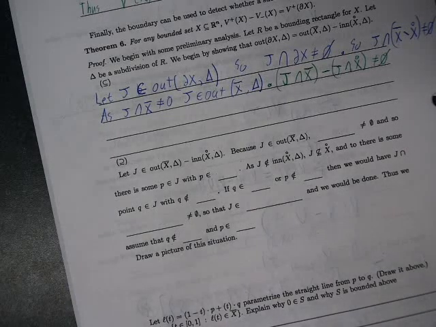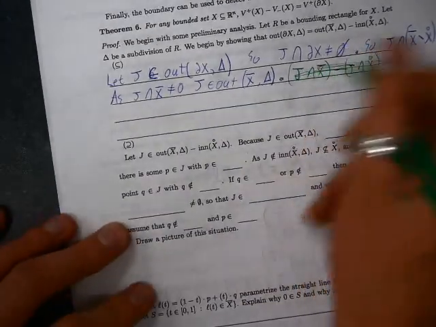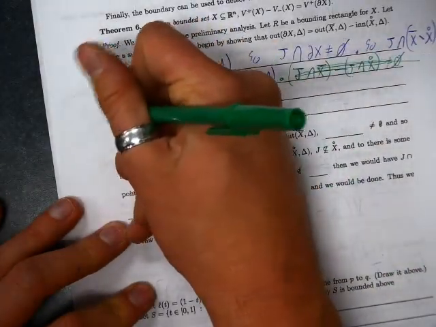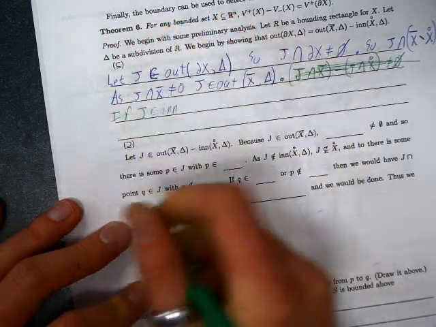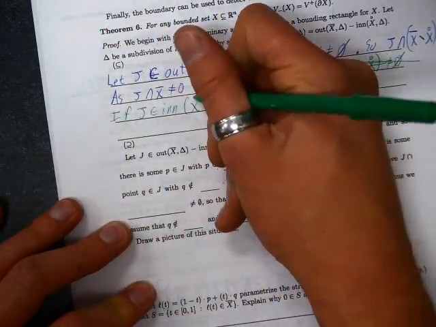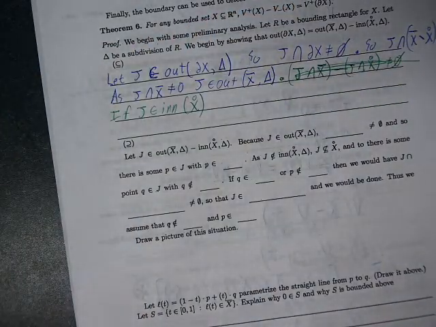Could it possibly be that, let's see what would happen. There's some freestyling going on. So if J were an inner rectangle for X soc, then what could we conclude?